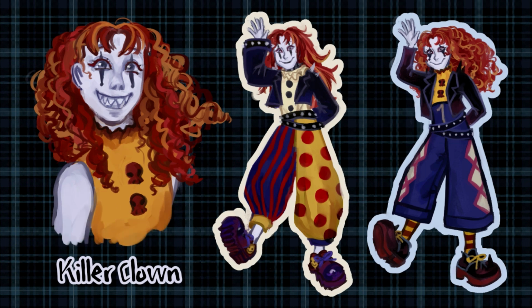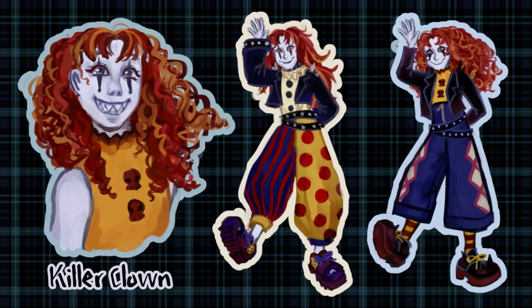Overall, I am pretty pleased with her designs and I had lots of fun. I think her portrait also looks nice too. Look at those nice teeth. I am very pleased. What do you think? Which design do you like best?